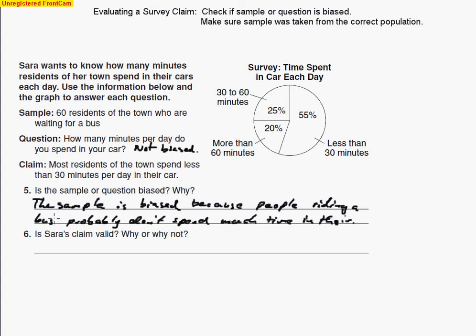Is Sarah's claim valid? I would say probably not. I can't say for certain, but the reason is due to the biased sample. So I wouldn't go with the claim that has a biased sample or a biased question.